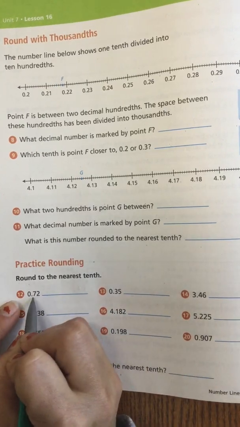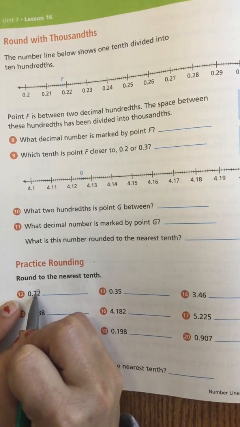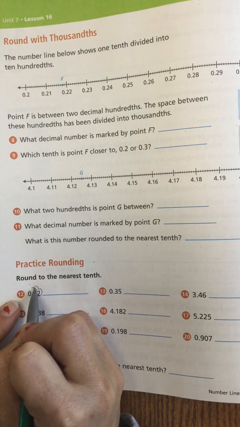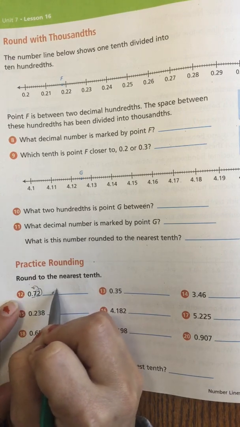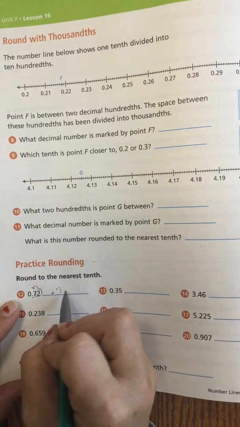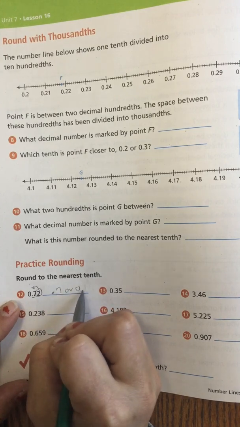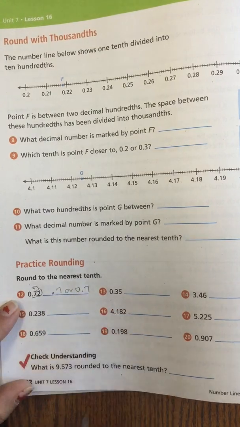So, let's start here. This is a tenth. We're going to look at the number after. That number is smaller, so it's going to make it stay the same. You can write it like this, or you can write it like that.